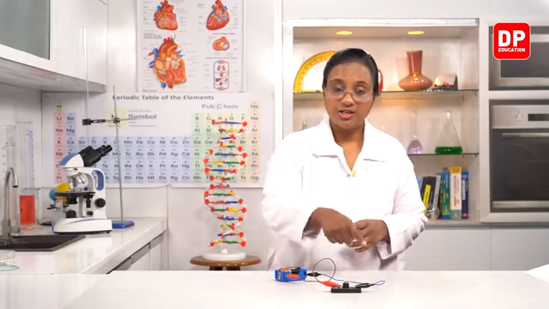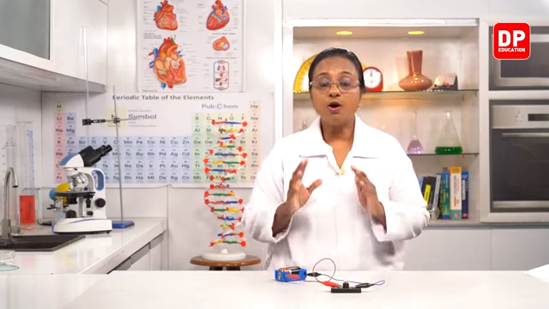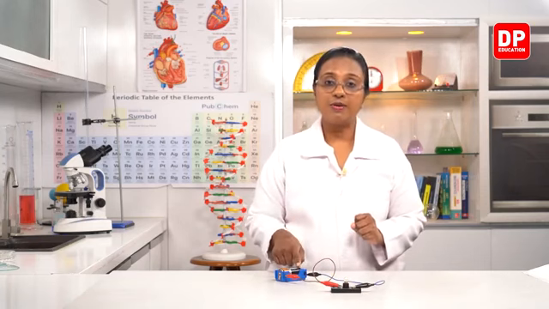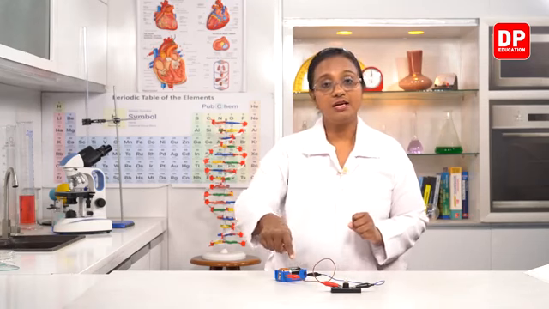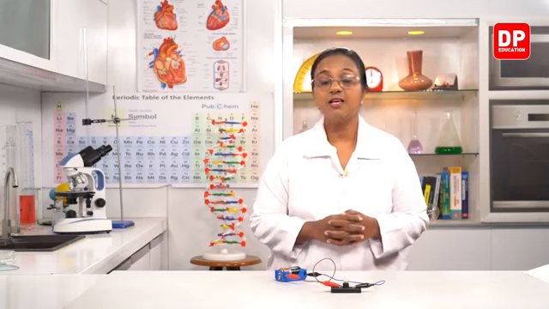So that is how current electricity flows through a circuit. You need to have a complete circuit, and always electrons flow from the negative terminal through the circuit towards the positive terminal of the battery, and the conventional current flows from the positive terminal through the conducting circuit towards the negative terminal of the battery. So that is a complete circuit, and there is electric current or current electricity flowing through it.